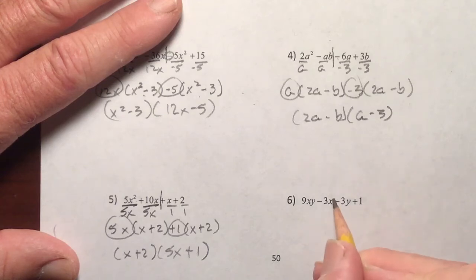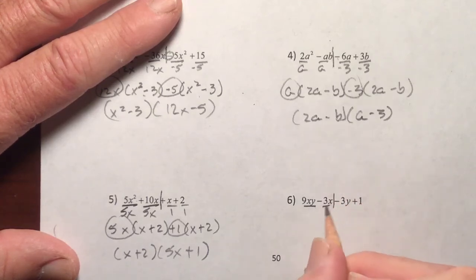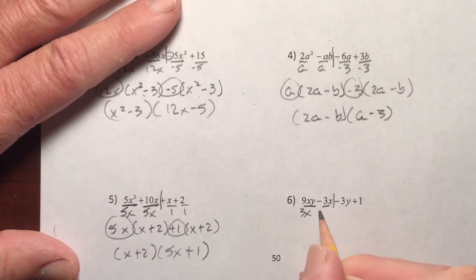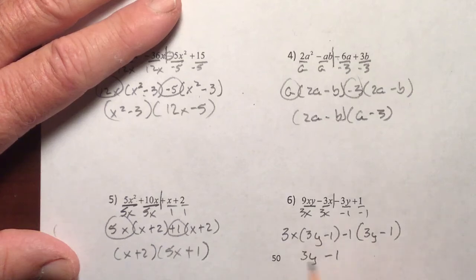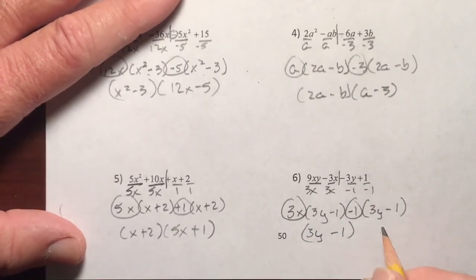All right, last one. What's common there is going to be 3x. What's common here is just negative 1. So I'm going to factor out 3x. That's going to leave me with 3y minus 1. I'm going to factor out negative 1. That's going to leave me with 3y minus 1. Factor out 3y minus 1. That's going to leave these two behind, and you just put them right in there, and you're done.